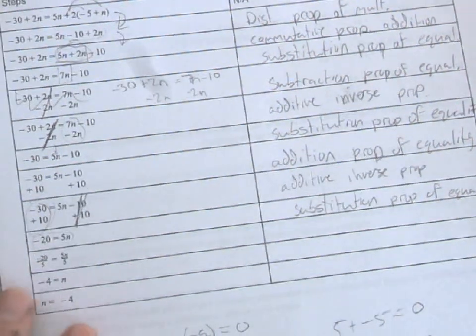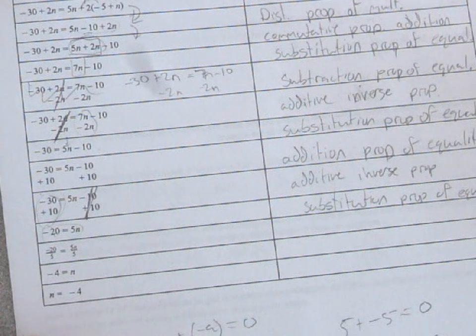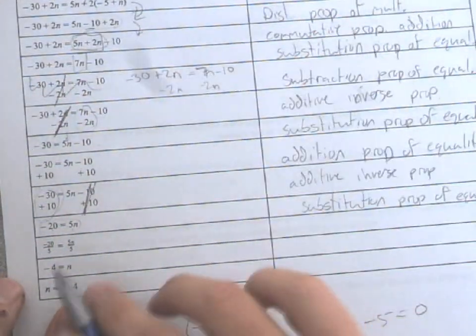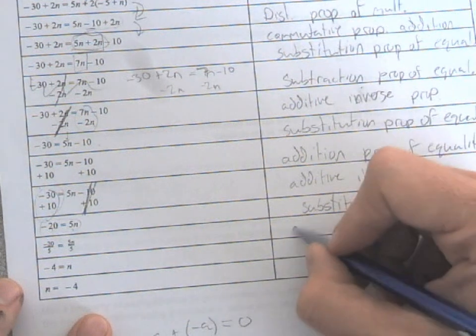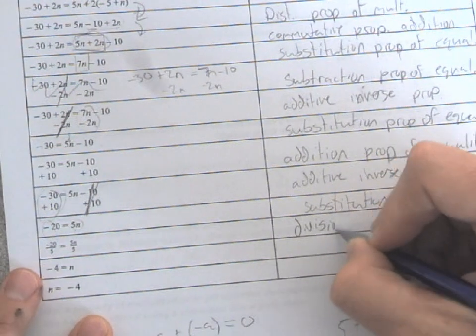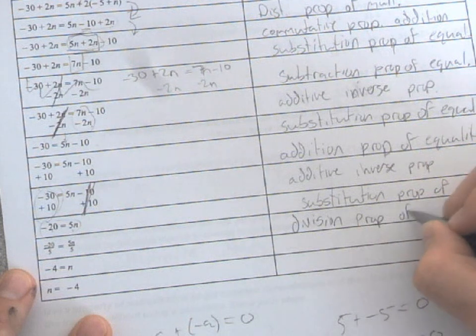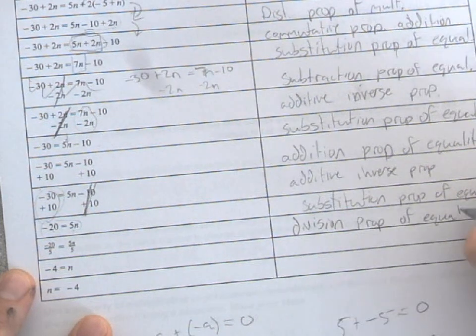So the next step is we have to divide both sides by 5 to undo that 5 times n. So we divide both sides by 5. Okay, that's the division property of equality. It says that we can divide both sides by the same thing, and the equation will still be true.